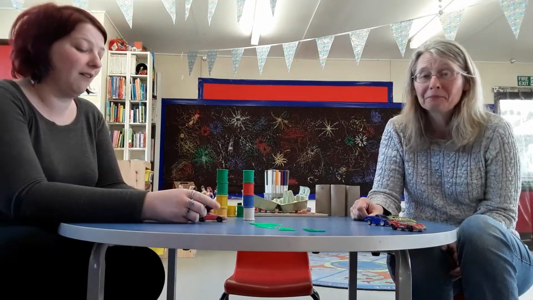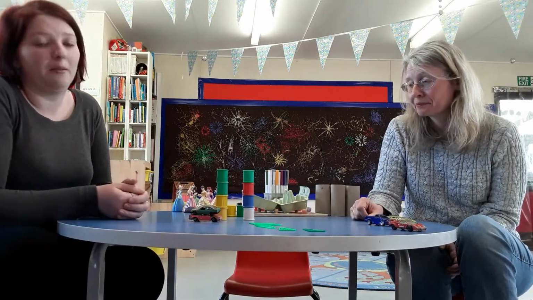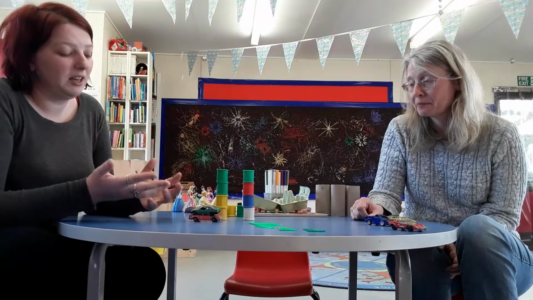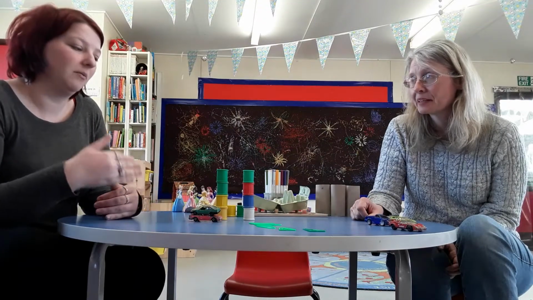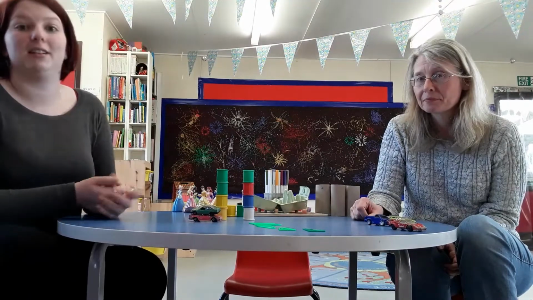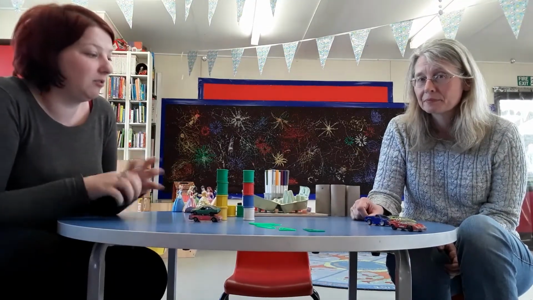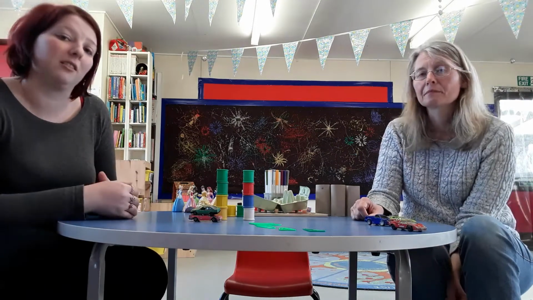Lego bricks, whatever they're playing with. And again, try to get it in as much as you can in their everyday playing, rather than, right, let's sit down and do this activity. Children at this age learn a lot better when they've chosen the activity, and that's what we do at Little Oaks, and hopefully that's something that you can do at home.